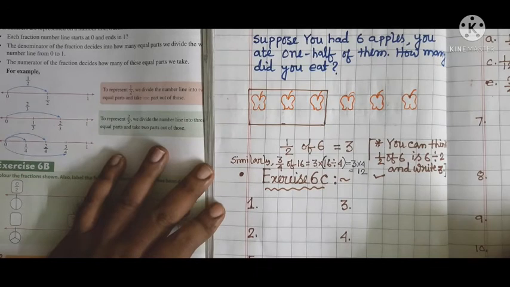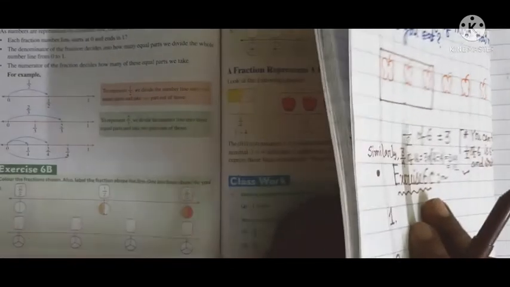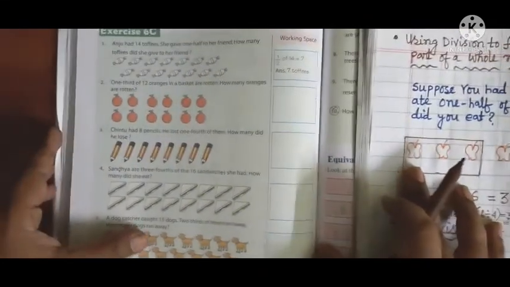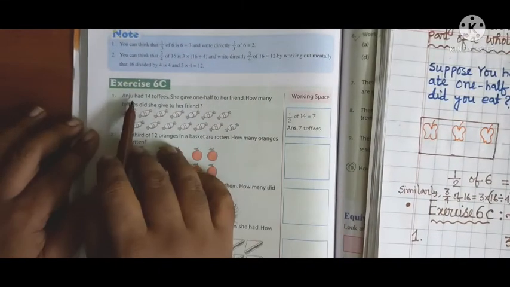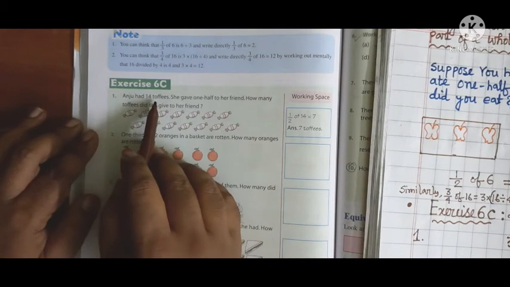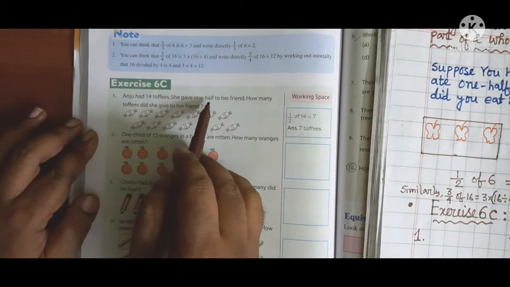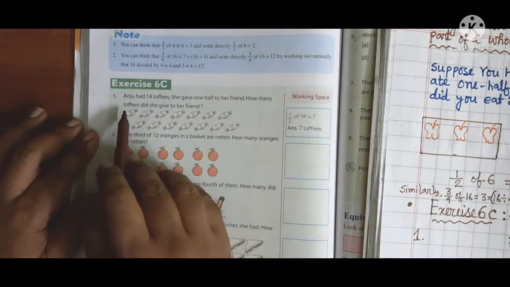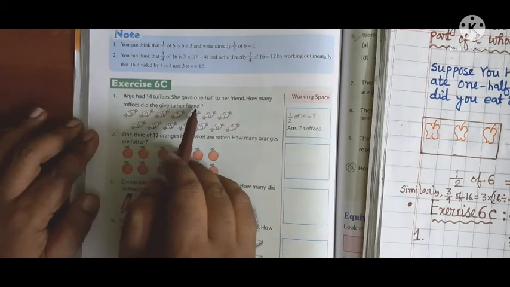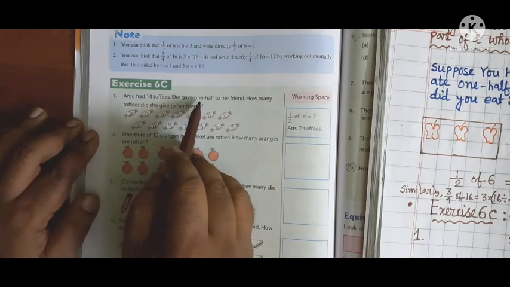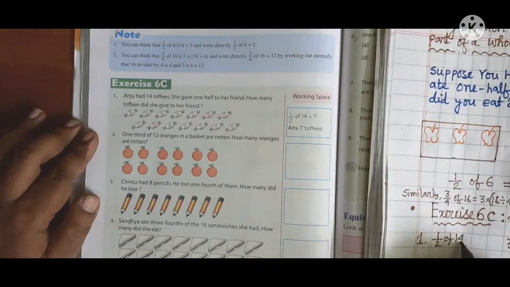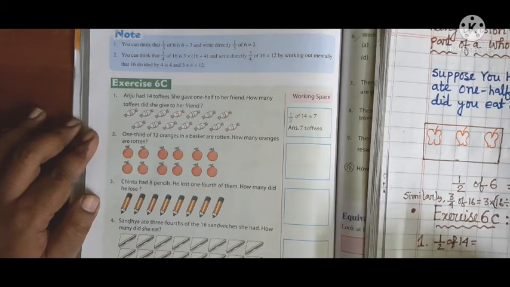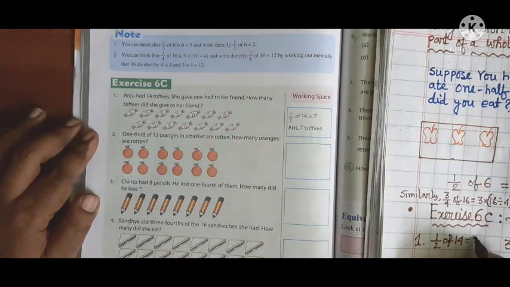Now we do exercise C. We read the first problem: Anju had 14 toffees. She gave one half to her friend. How many toffees did she give to her friend? The total is 14 toffees, out of which half she gave to her friend. Therefore half of 14 is 14 divided by 2, which is 7.